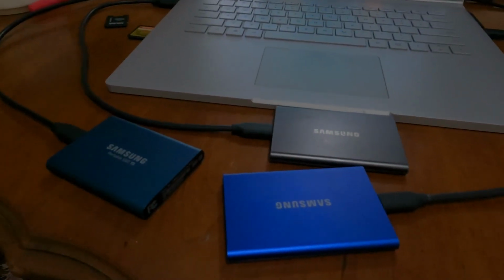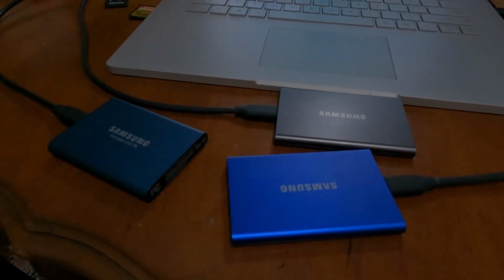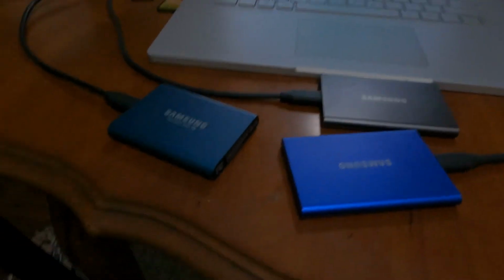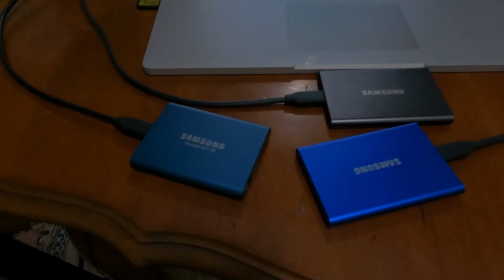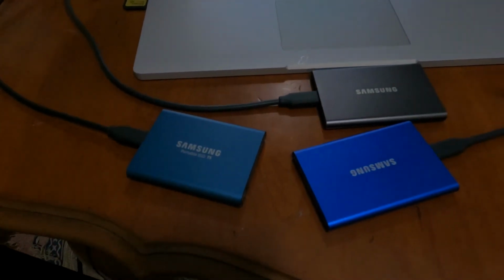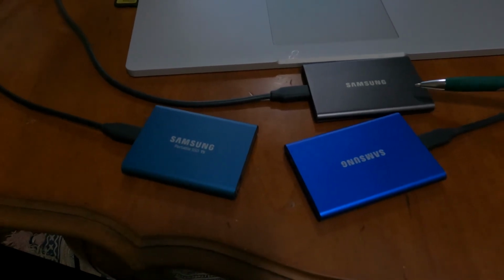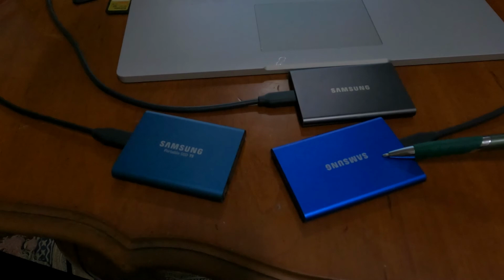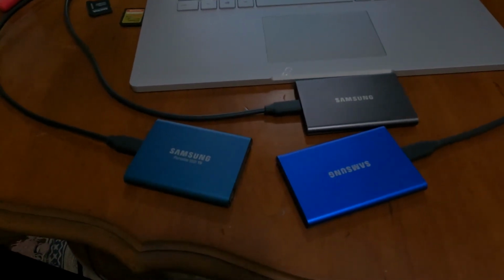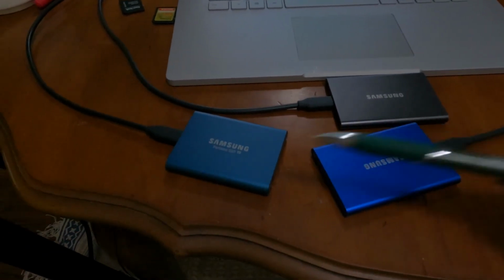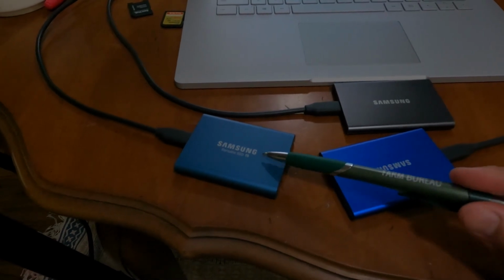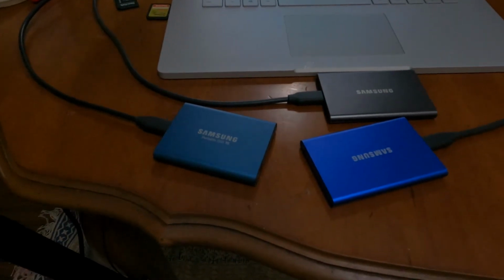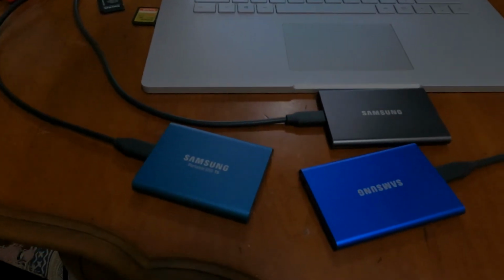Hey guys, I just wanted to explain a couple of things behind the scenes. Right here we've got my 3 hard drives. The gray one here is my main one. It's the 1 terabyte. This brighter blue, the more saturated blue, is the T7 500 gigabyte. It's a little bit newer. And this is the original. This is my first hard drive, the Samsung T5 500 gigabyte.